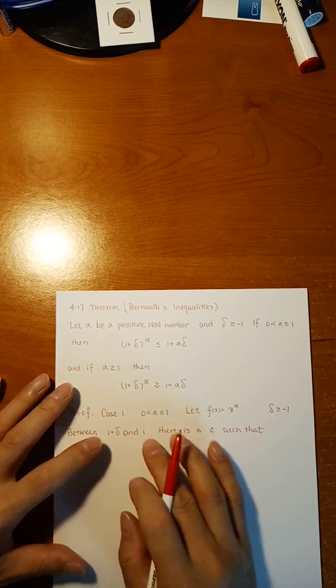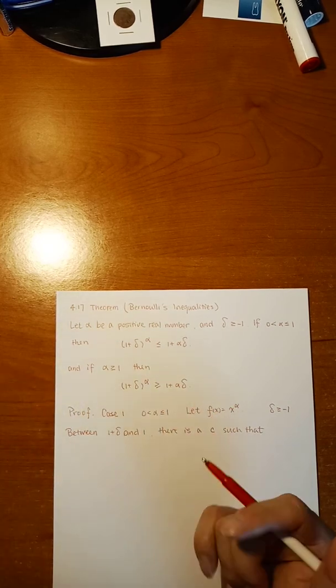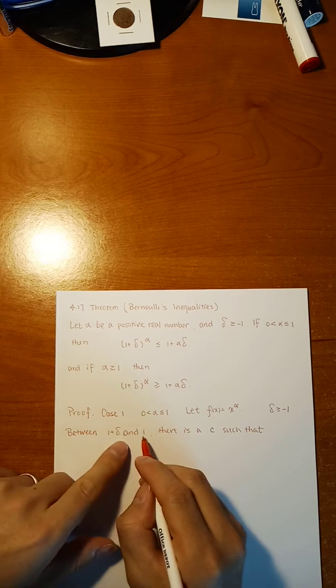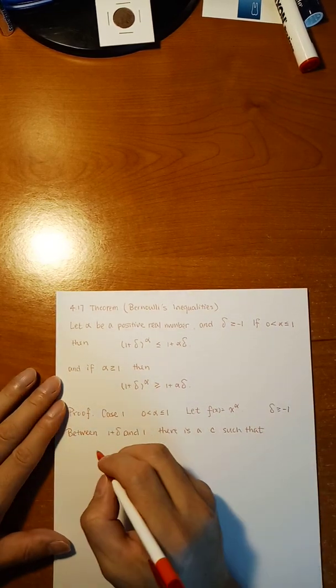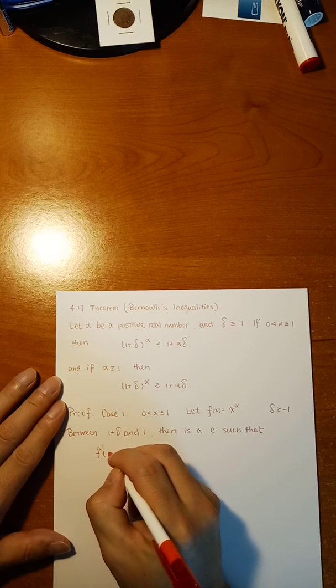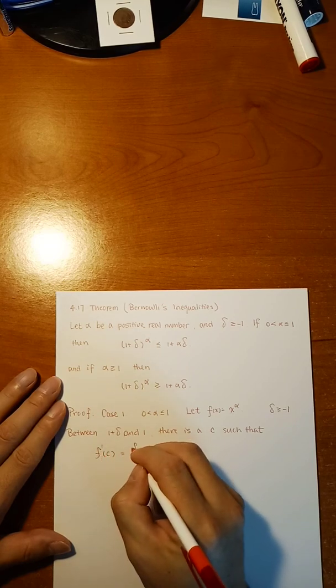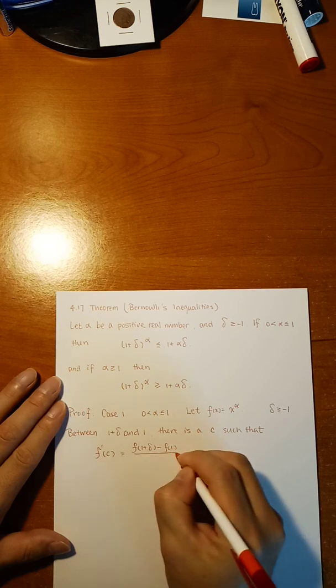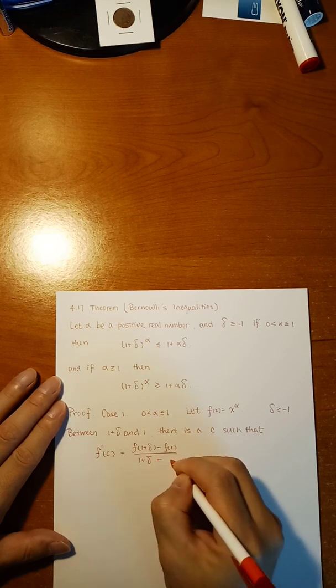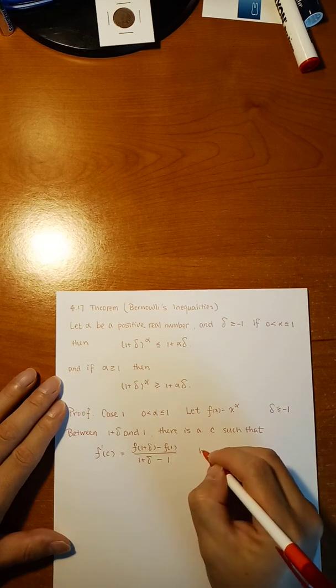So far I don't know which one is bigger, which one is smaller. I just say between 1 and 1 plus delta, there is a number c such that f prime of c is equal to f of 1 plus delta minus f of 1 over 1 plus delta minus 1, by the mean value theorem.